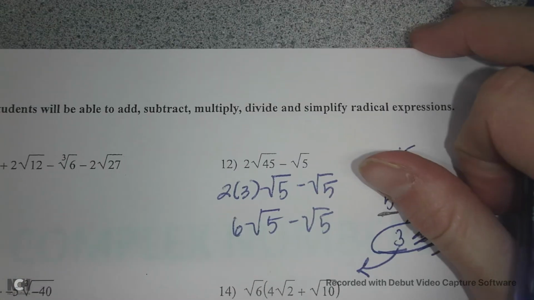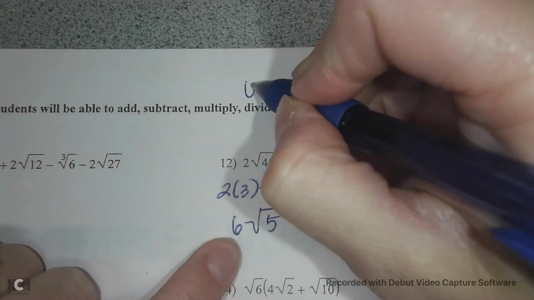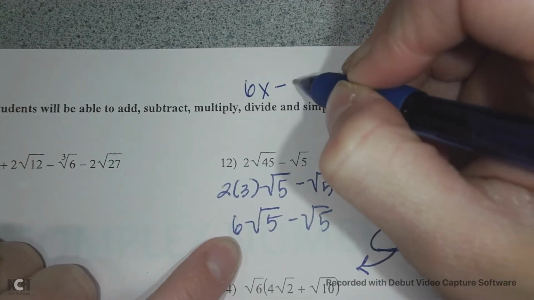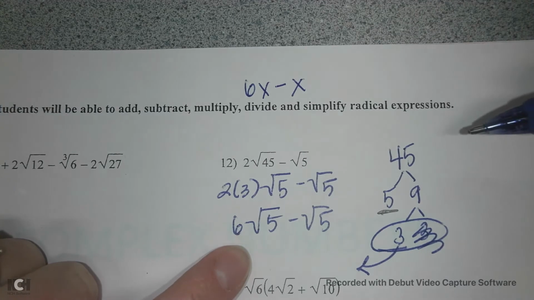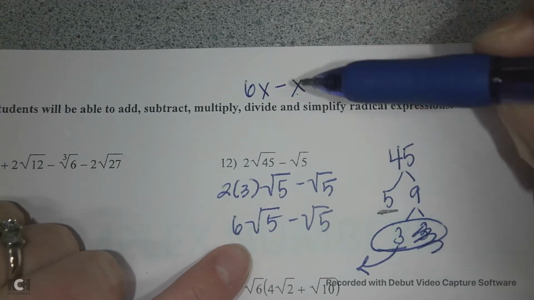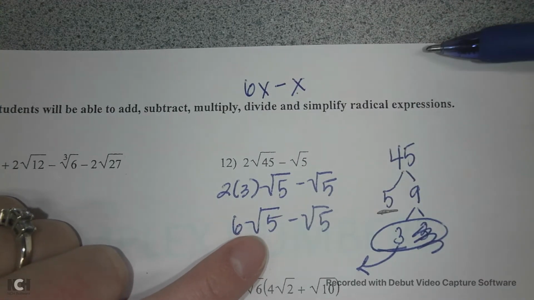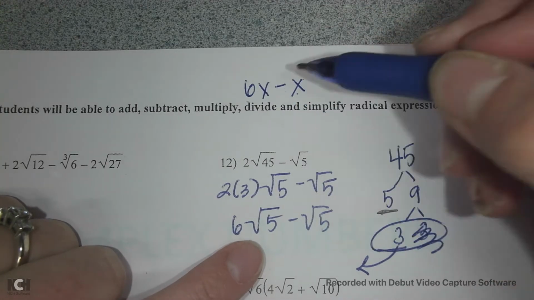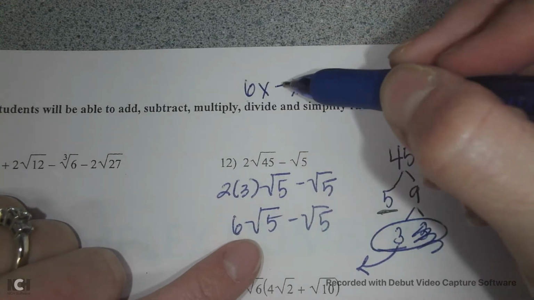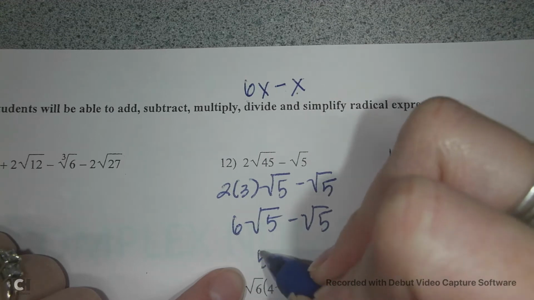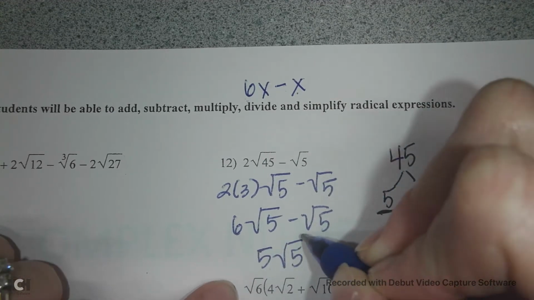So for example, if you had 6x minus x, that's pretty much what we have here. We're going to keep the x's the same, and we're looking for common letters, or like terms, and then we're going to simplify the leading coefficients. So 6 minus 1 is 5. So this will be 5 root 5.